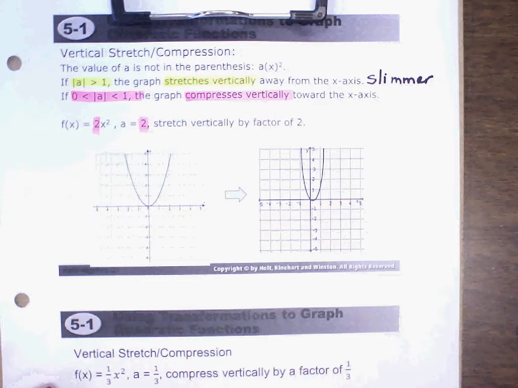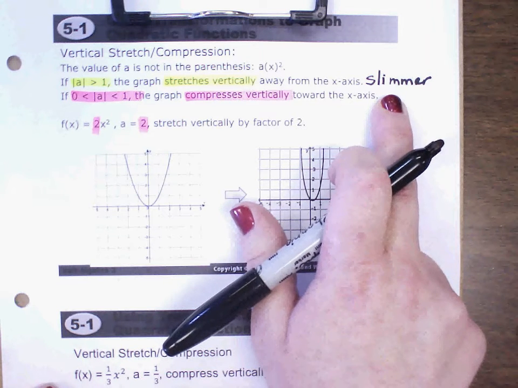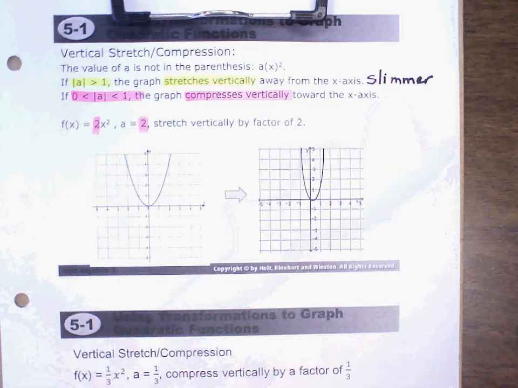Should I write slimmer? Is that with 1 m or 2 m's? I don't know. That looks weird. I think it's 1.